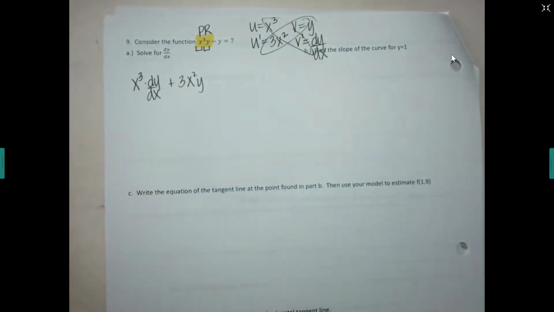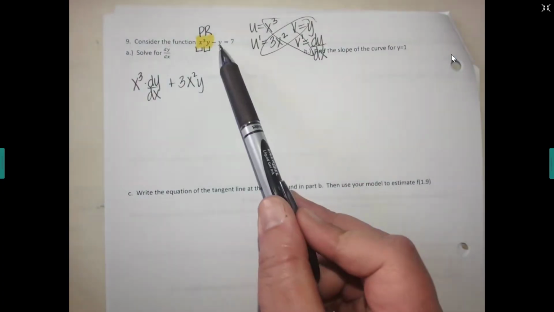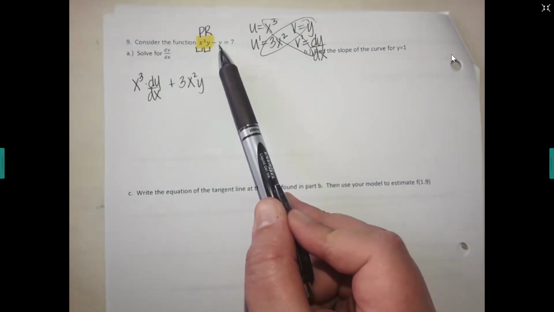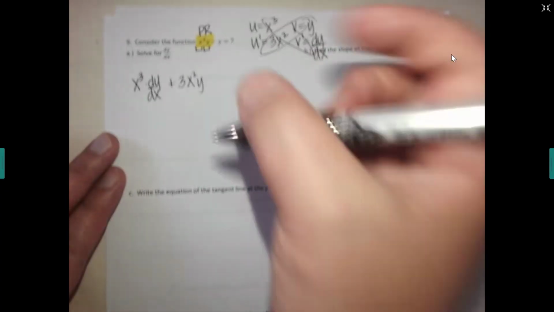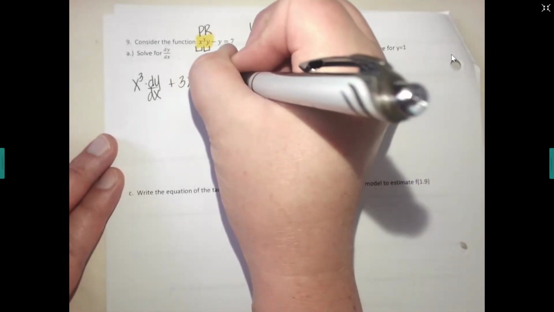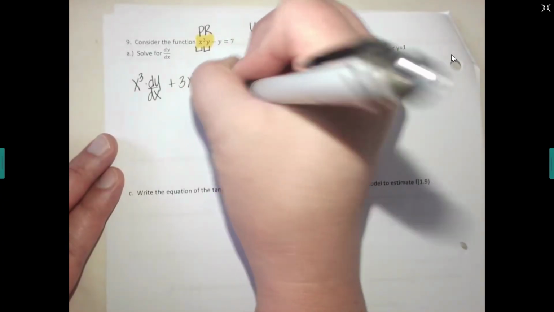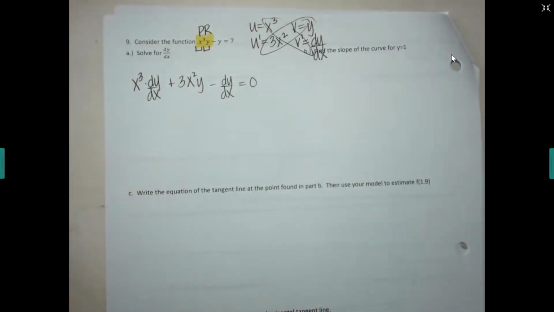Okay, and then remember, that's just the product rule part. Now I have to keep going through the rest of the equation. So for the minus y, what's the derivative of that? Minus 1 dy dx. Very good. You don't have to put the 1 if you don't want to. And then the derivative of the 7 will go to a 0 because it was a constant.